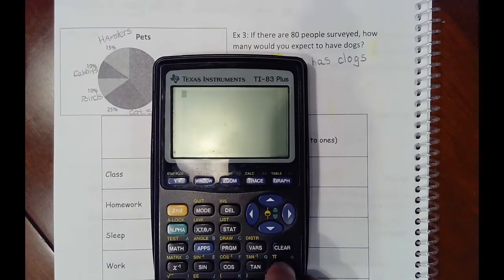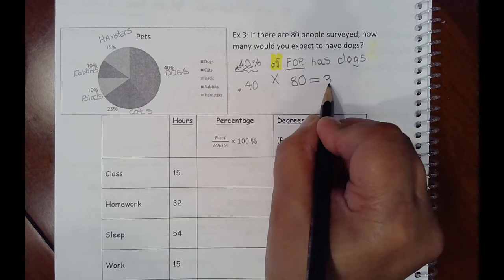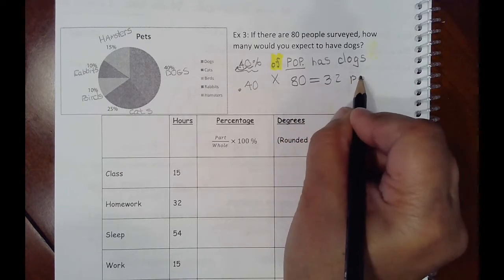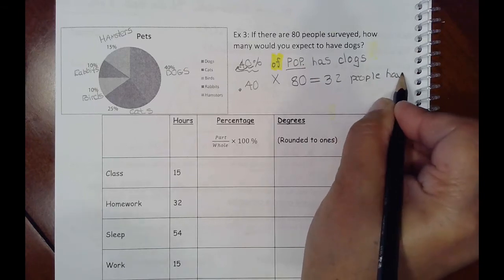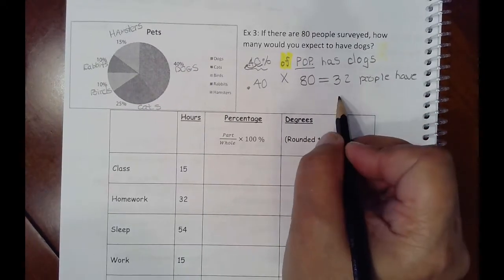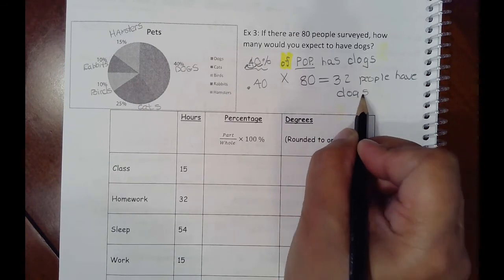So we're going to put that in our calculator. 0.40 represents the 40%. Of is represented by times, and then we're multiplying it times 80. So that would be, in a population of 80, 32 people have dogs. And these 32 people represent the 40%.